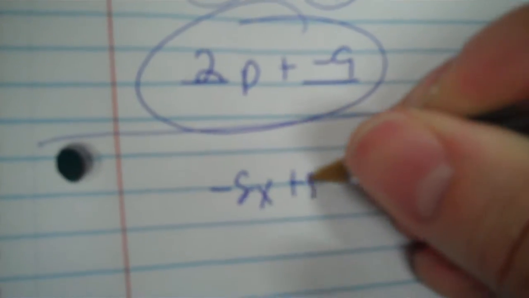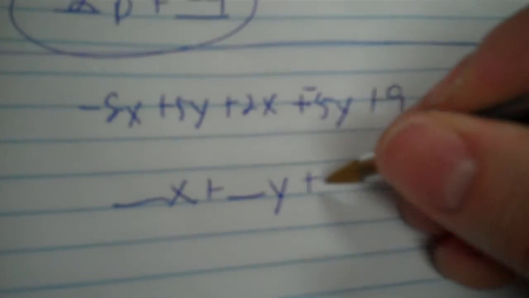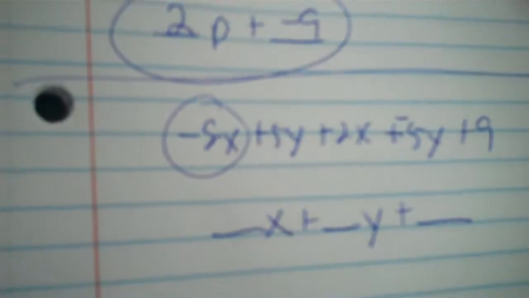Negative 8x plus 5y plus 2x minus 5y plus 9. I have a minus there with the 5, so it's plus negative. Okay, so we're talking x's, we're talking y's, so x. I've also got the letter y, and I've got a number without a letter. So x's, negative 8, positive 2. It's not just 8 plus 2, it's negative 8 forward 2. So if you're at negative 8 on a number line, you go negative 7, negative 6. So it would be negative 6. Okay, the y's, we have two of those as well.